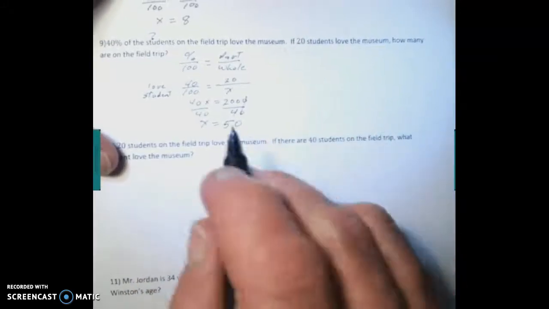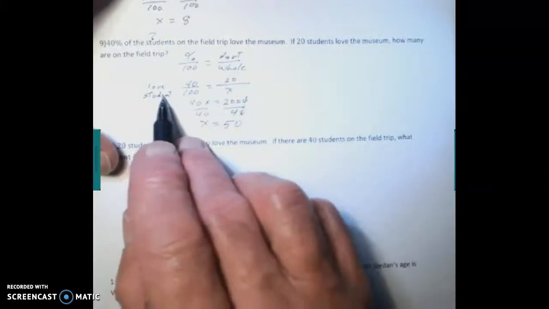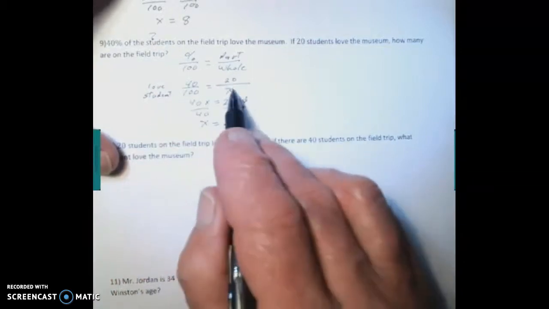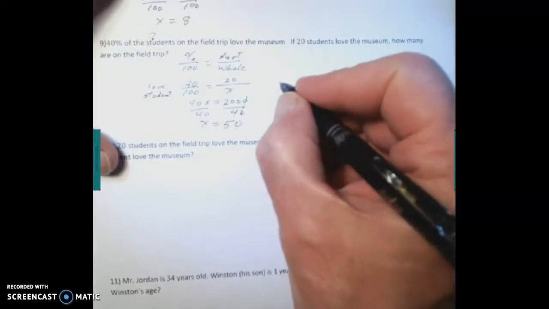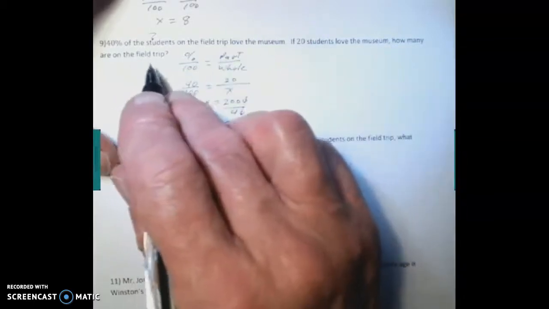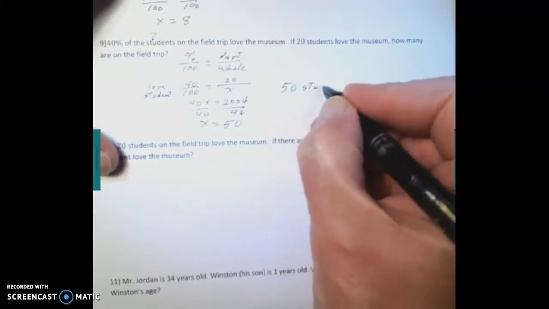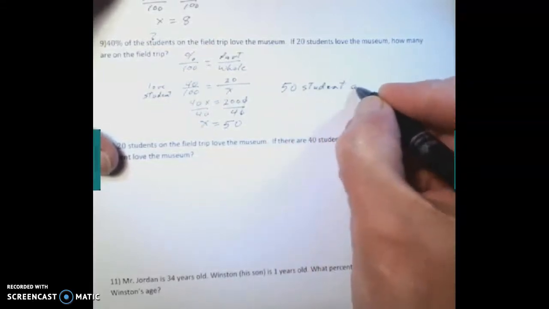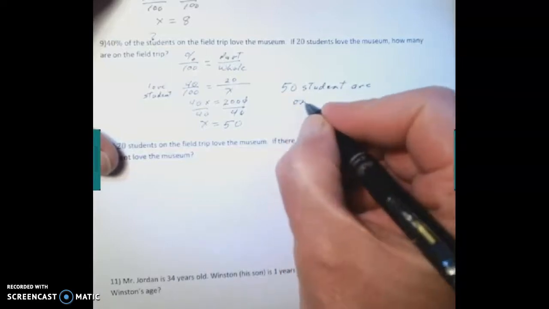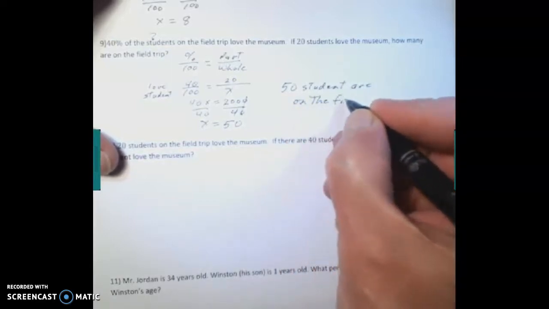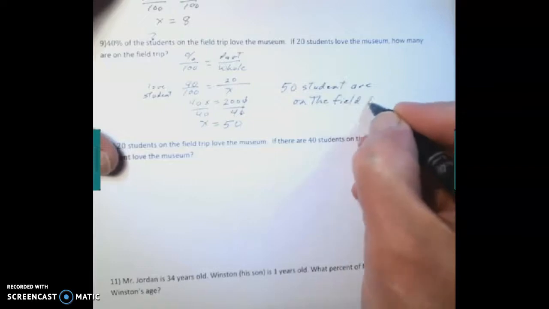So 50 students. This is the number of students that's on the field trip is our 50. So our answer is, and our question was, how many are on the field trip? Yes, it's 50 students are on the field trip.